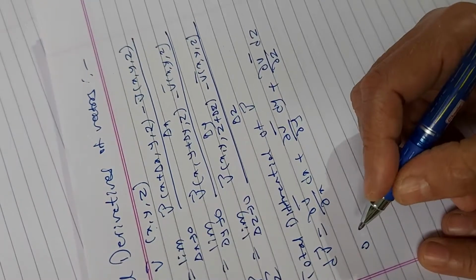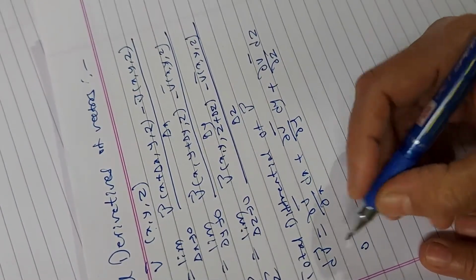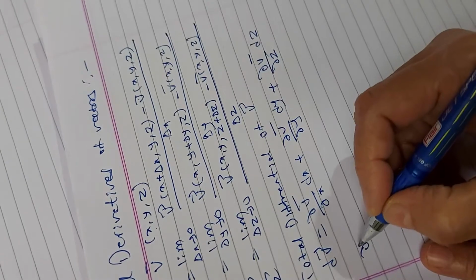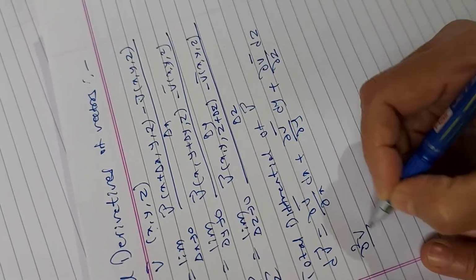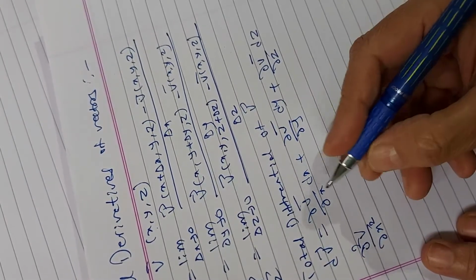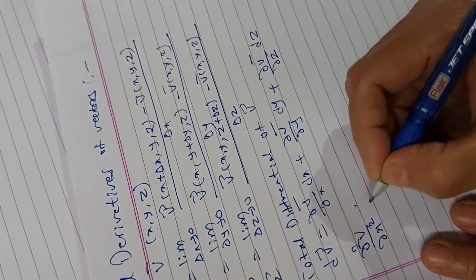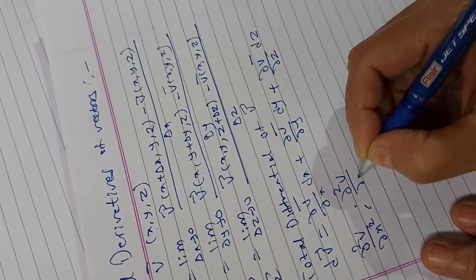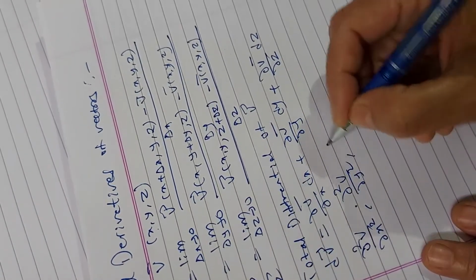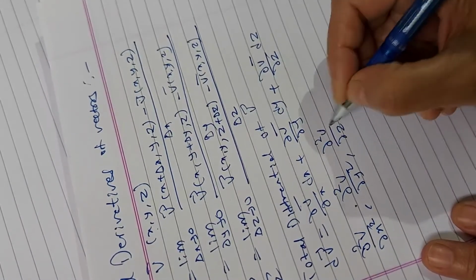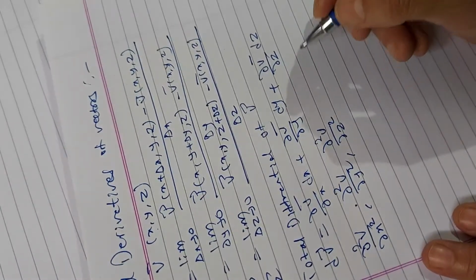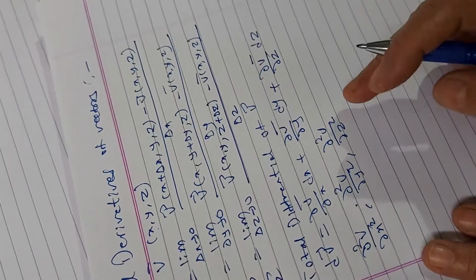And higher order derivatives, how will you write? We'll write del square v. This is del v by del x, the first order. If we want to go higher, del square v by del x square. Similarly, del square v by del y square, or del square v by del z square, and so on. These are my higher order derivatives.